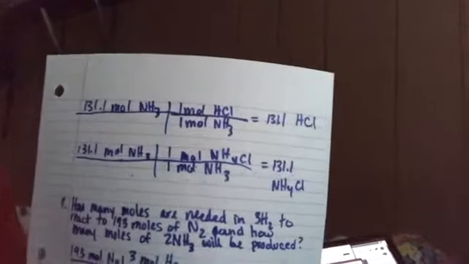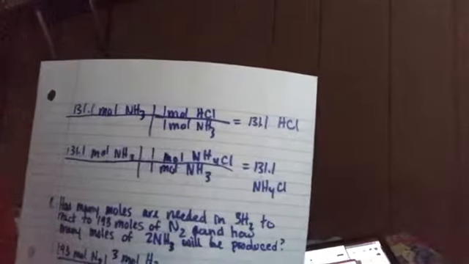So we put 131.1 moles of NH3 on top. Right beside it we put 1 mole of HCl because we only need 1, and then underneath 1 mole of NH3.